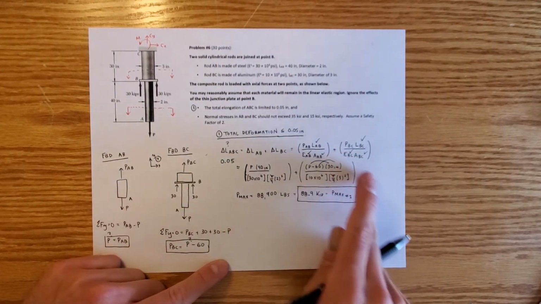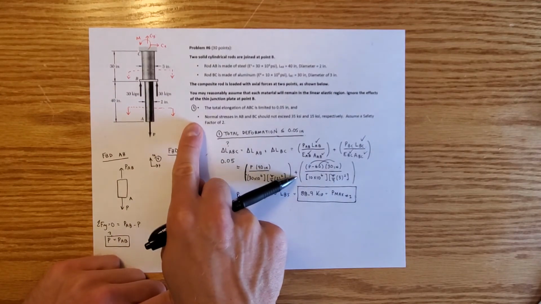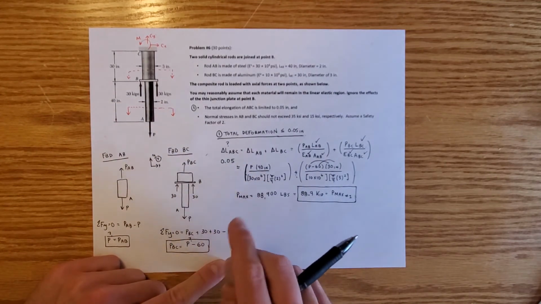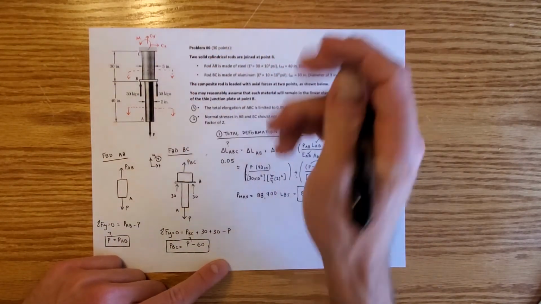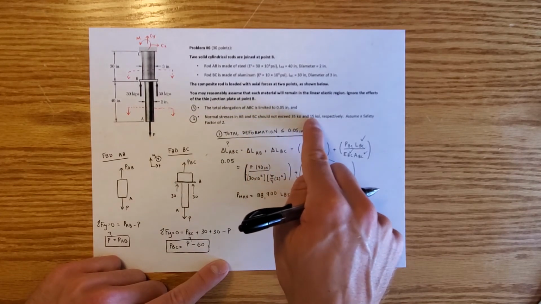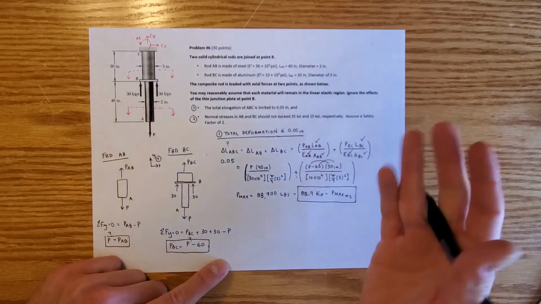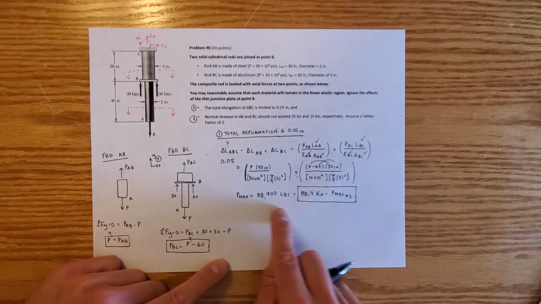So that's how we do the first part of this question, but now we need to understand whether or not condition 2 is met by this force or something greater or smaller. So now we have to check condition 2, which asks us to check that the normal stress in AB and BC should not exceed 35 and 15 KSI respectively. So assuming a safety factor of 2, we'll set up this condition down here and solve.